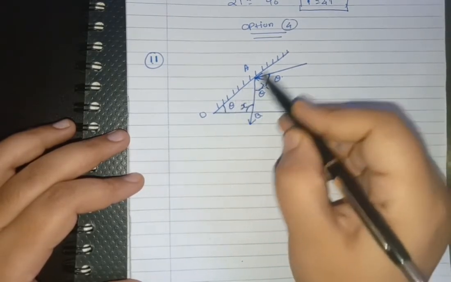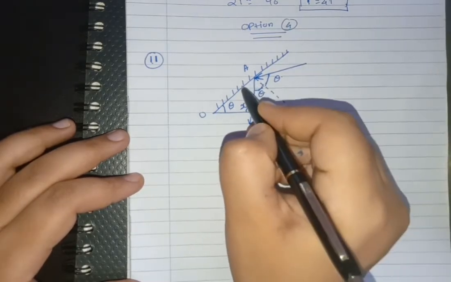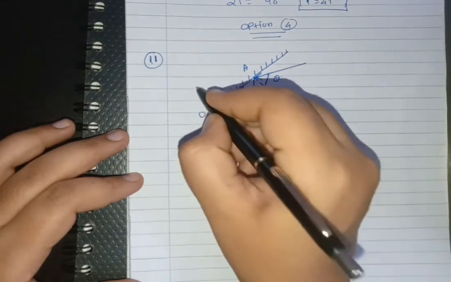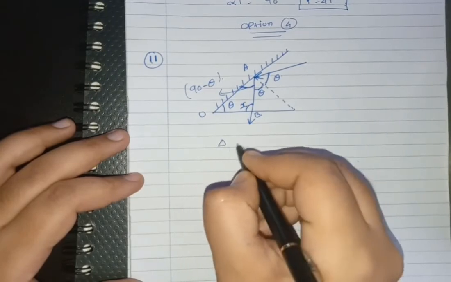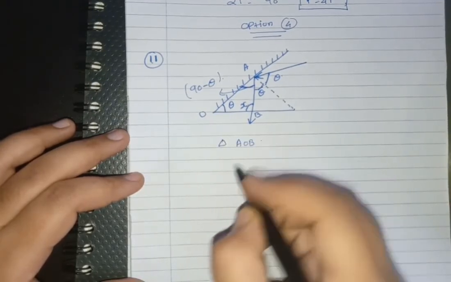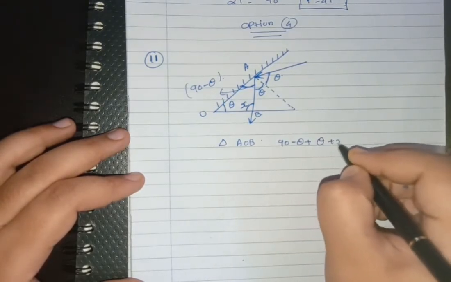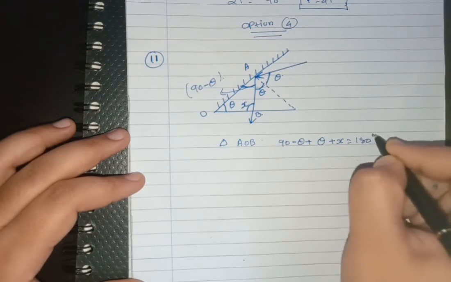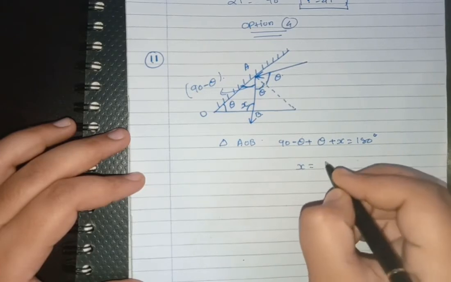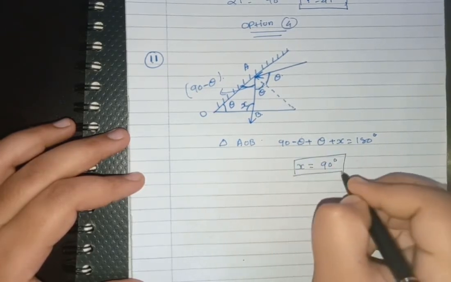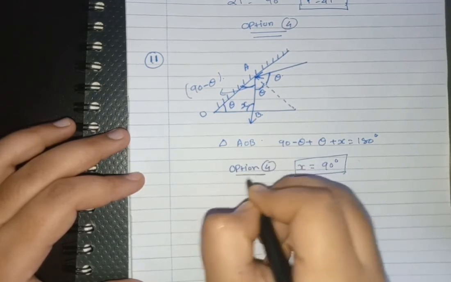Now this mirror and this normal will make 90 degree. If this angle is theta, then this angle will be 90 minus theta. So for triangle AOB, 90 minus theta plus theta plus x is equals to 180 degree. This minus theta and plus theta will get cancelled out. So x is equals to 90 degree. So option 4 is correct option.